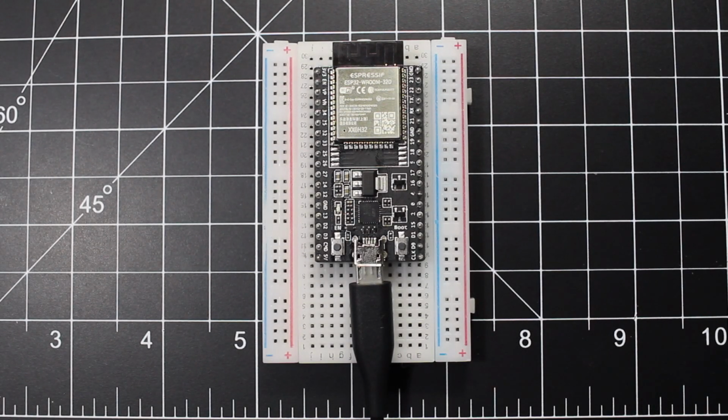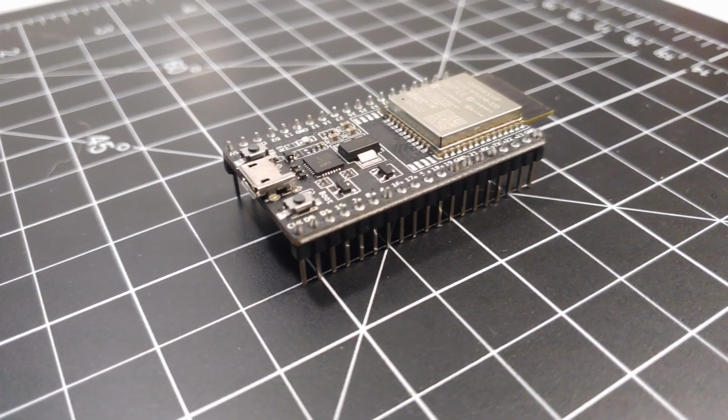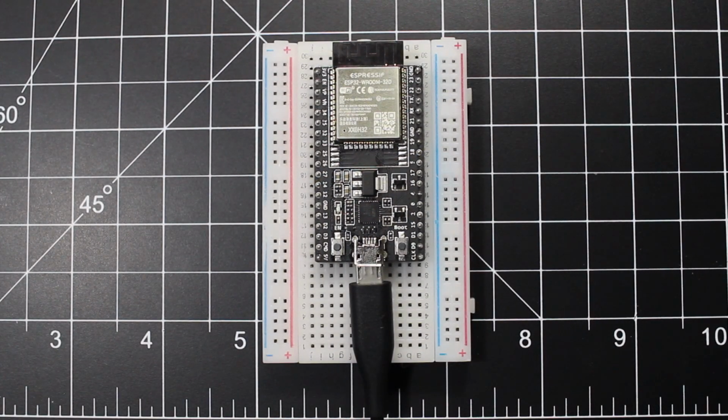This is the ESP32 development board by Espressif. The ESP32 is a quick $10 US way of Wi-Fi enabling any project you have. In this video, I'll show you guys how to set up the ESP IDF, or IoT Development Framework, and use it to get an LED blinking on the board.